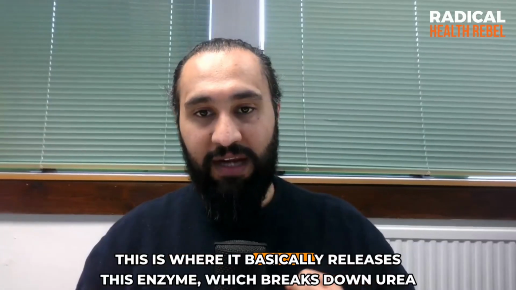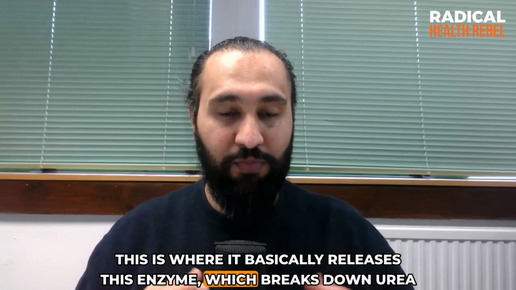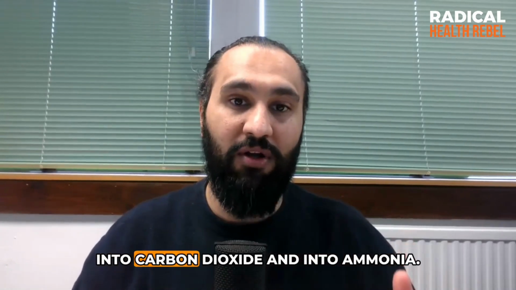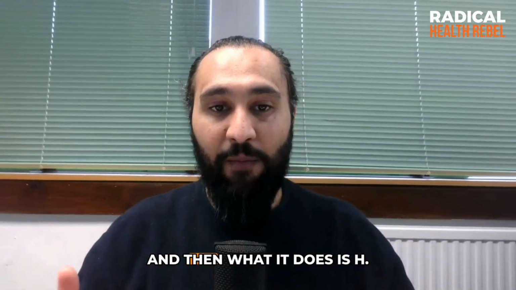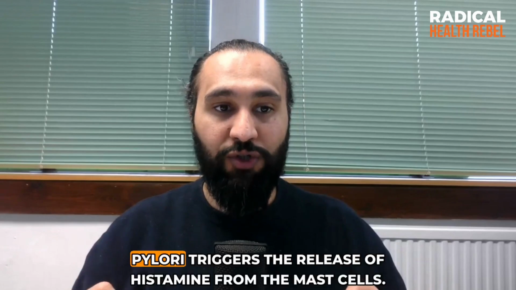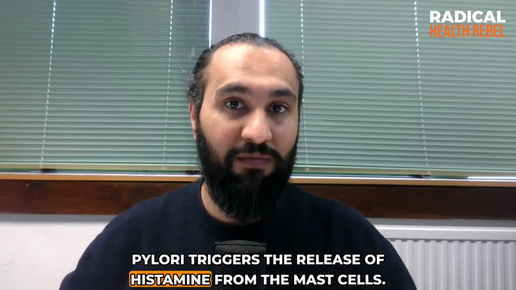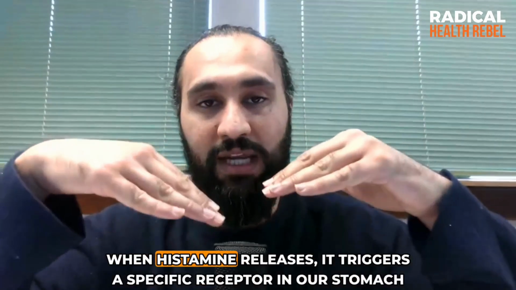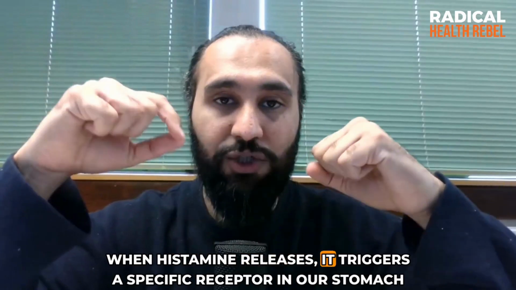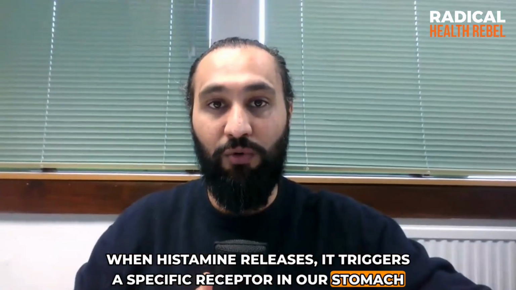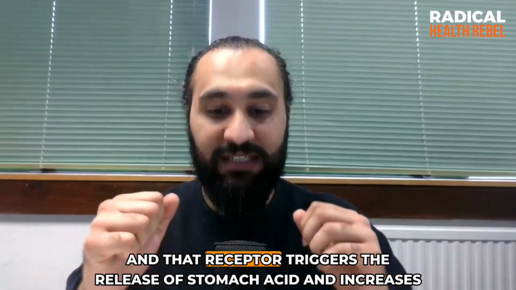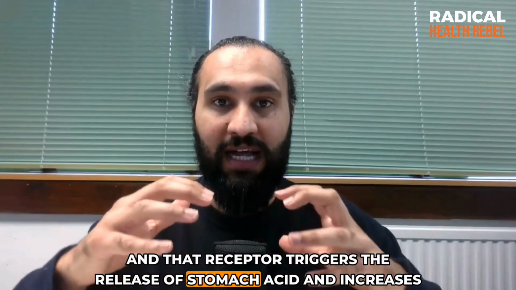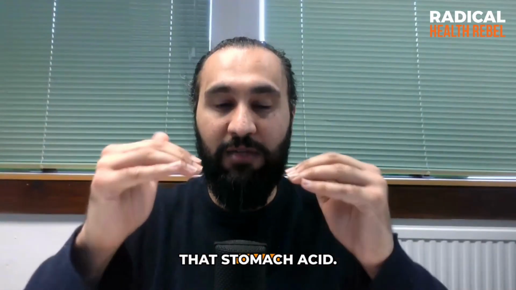This is where it basically releases this enzyme which breaks down urea into carbon dioxide and ammonia. And then what it does is H. pylori triggers the release of histamine from the mast cells. When histamine releases, it triggers a specific receptor in our stomach called the histamine 2 receptor. And that receptor triggers the release of stomach acid, and it increases that stomach acid.